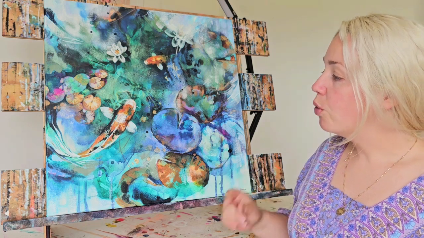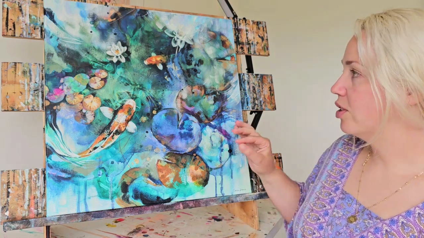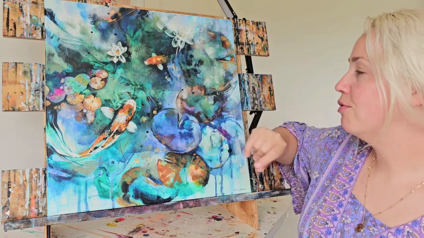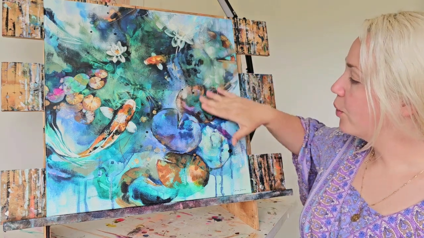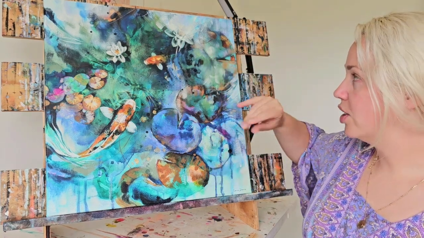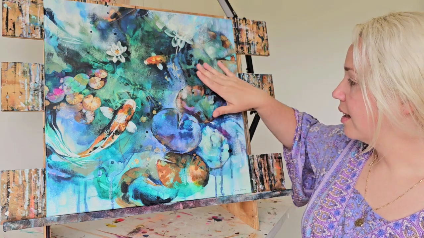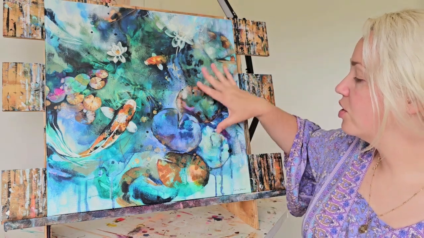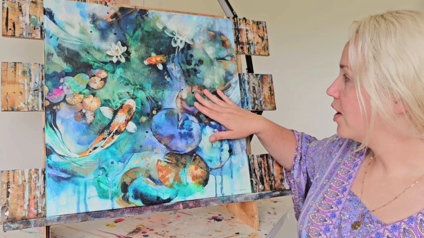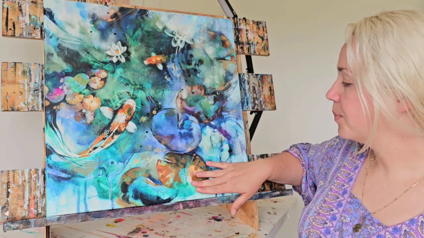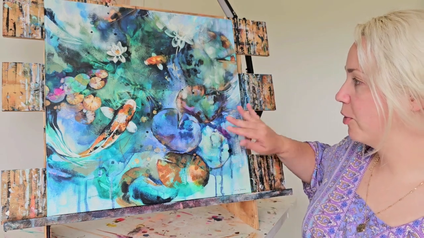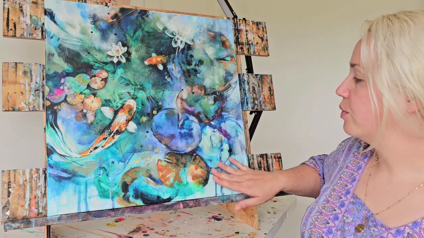But what also would have worked, if I wanted to push it back and make this really, really pop, I could have come through with a whitish colored glaze over the top. And so you'd still see these brush marks and these lily pads, but they would be pushed back, faded out, but you would still certainly see them.